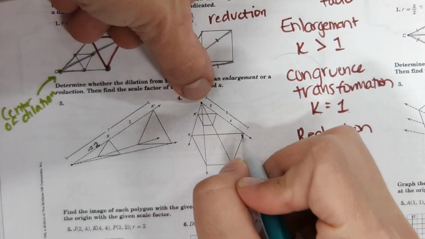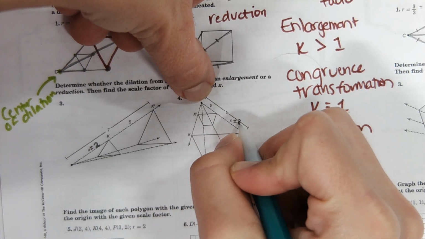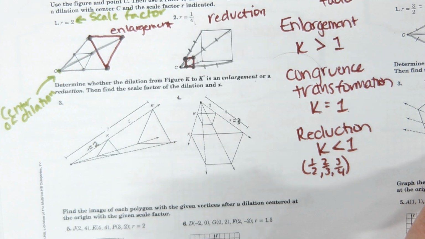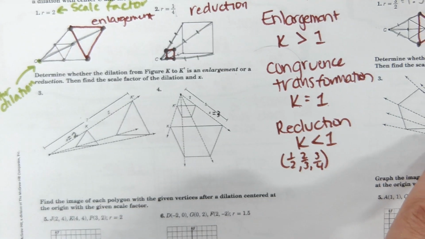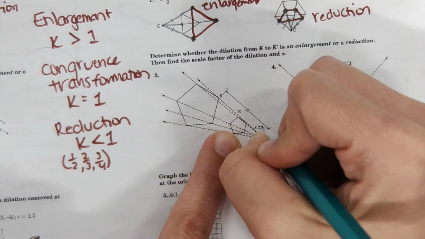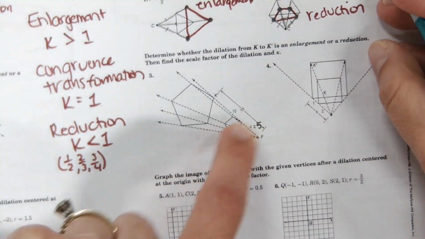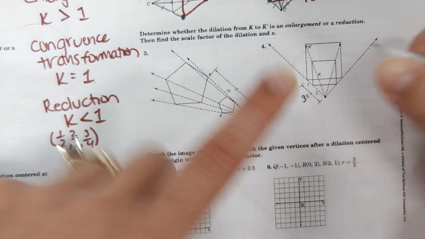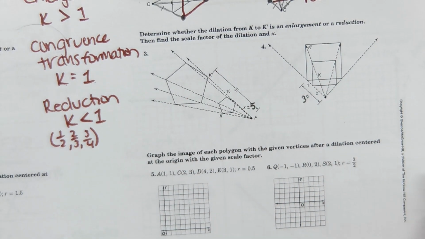So 5 and 2, so this x would be equal to 3. Then over here, 15 minus 10, this x is 5. And then over here, 1 plus 2, this x is 3. So just fill that in so that we don't have to focus on that throughout the problem.